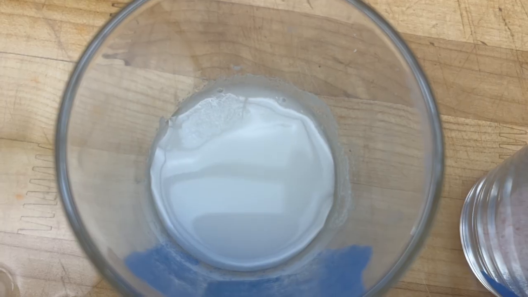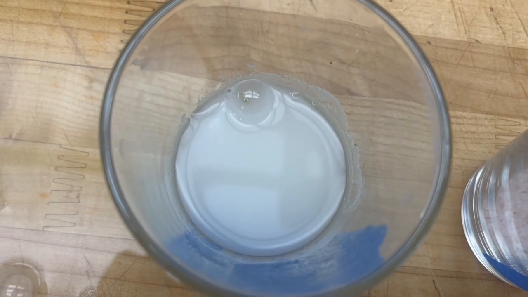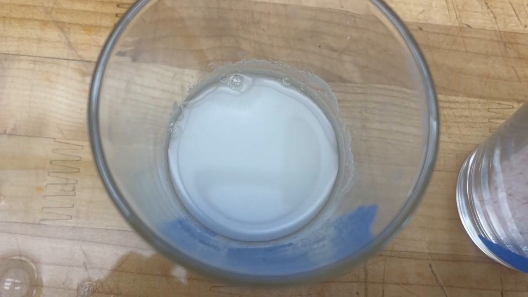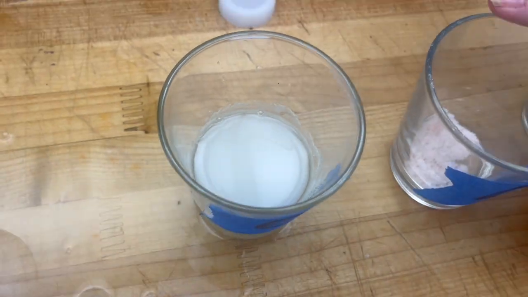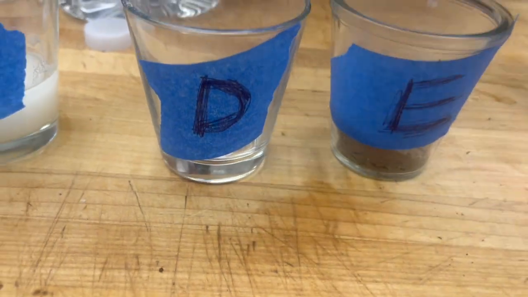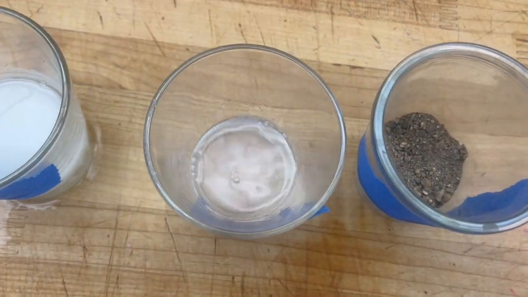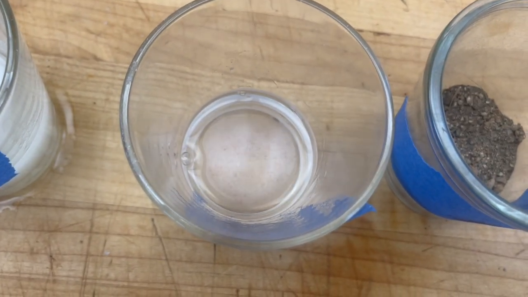Okay, so it's dissolving, but it didn't have that big bubbling effect that B did. So it's not really a chemical change so much as just creating a mixture. Let's look at D. Nothing happened there.